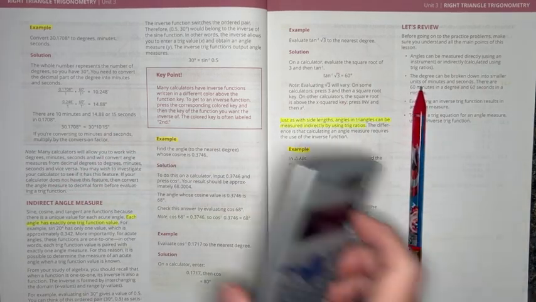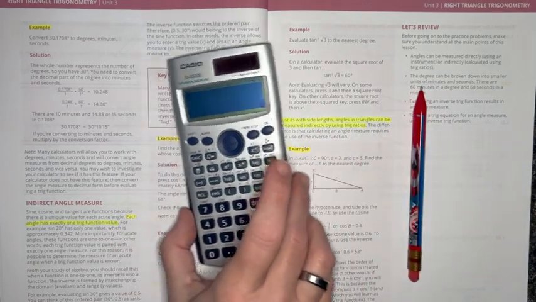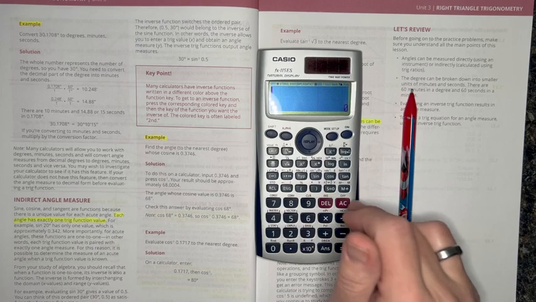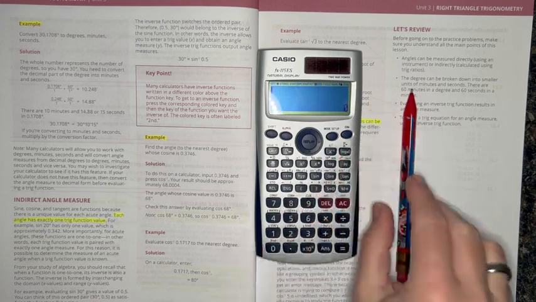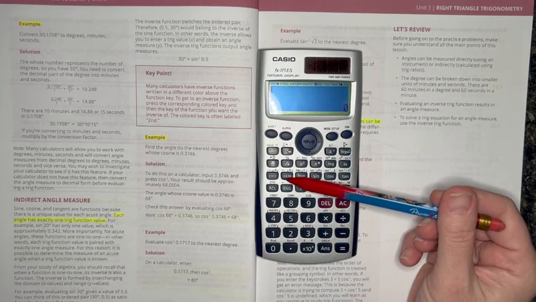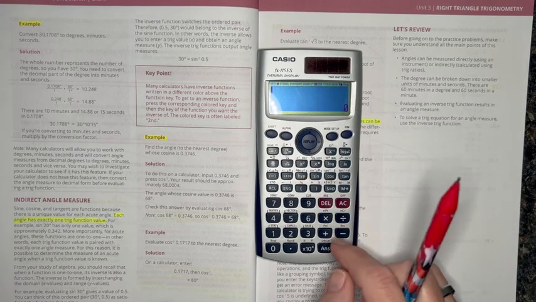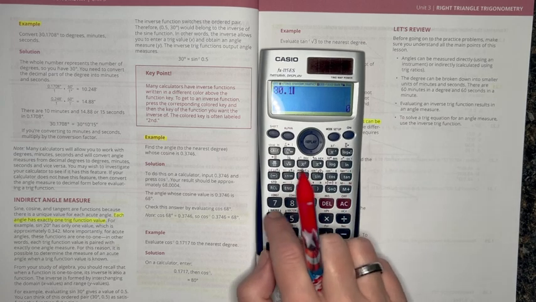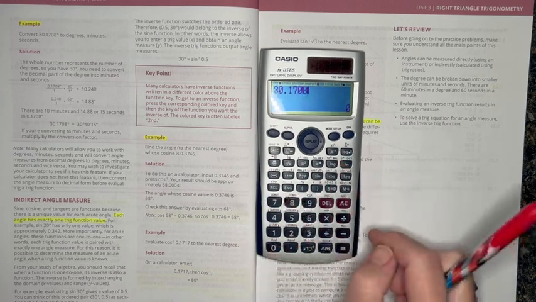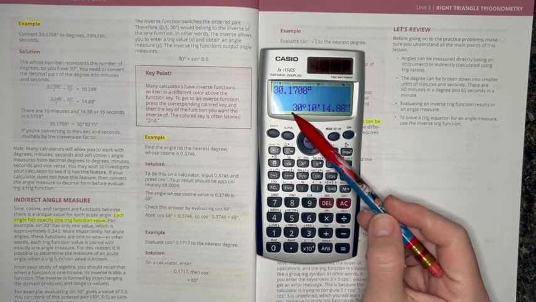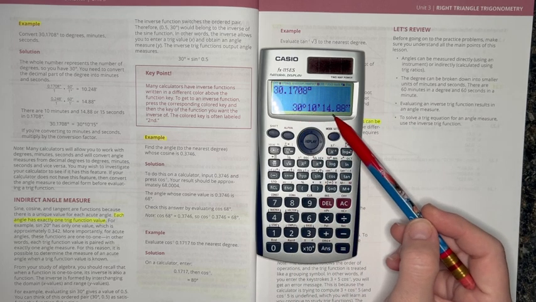Now there's a note here that says a lot of scientific calculators have the functionality to process these types of problems. And I'm going to show you how to do that on my calculator. There's this button here that has a little open circle, a degree, and then 1 comma, and then 2 commas, okay, the minutes and the seconds. So if I put in 30.1708 and I hit degrees, okay, and then equals, it tells me it's 30 degrees, 10 minutes, 14.88.